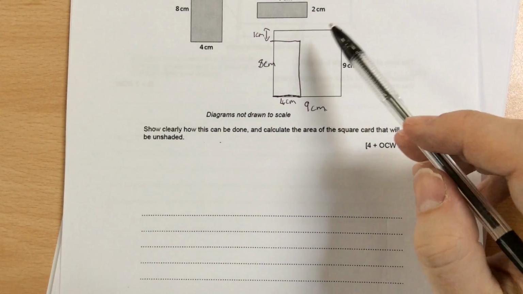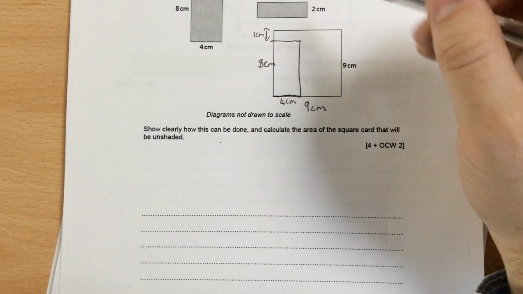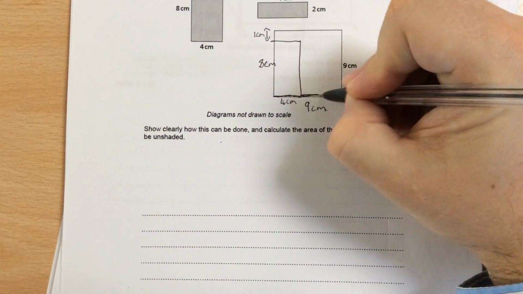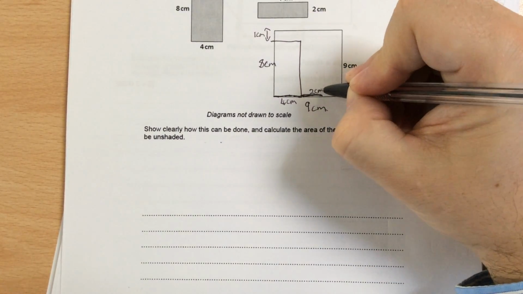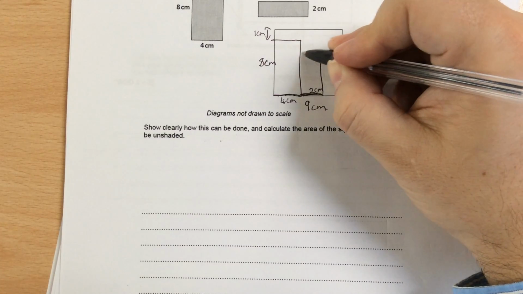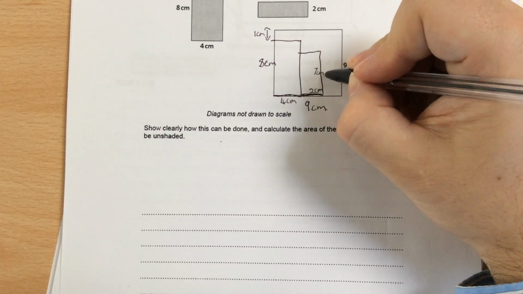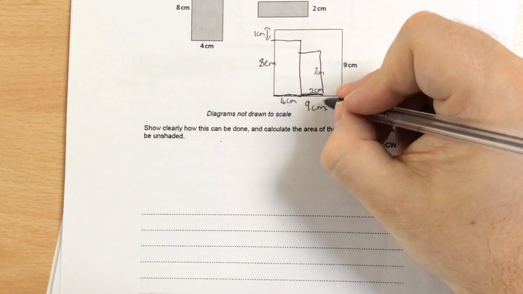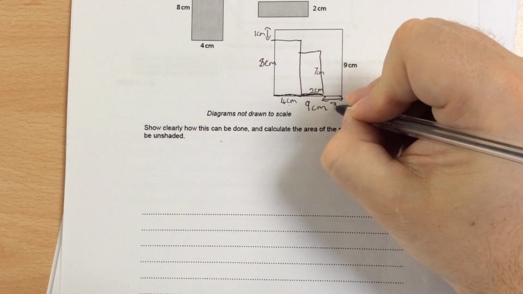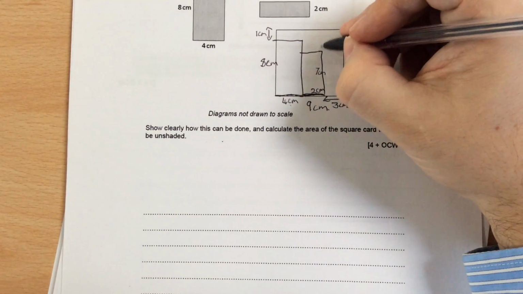The other rectangle is 7 by 2. So if we turn the other rectangle round and put it alongside it, so the 2 centimeters up by 7 centimeters, because 4 add 2 is 6, that would result in a 3 centimeter gap that way.